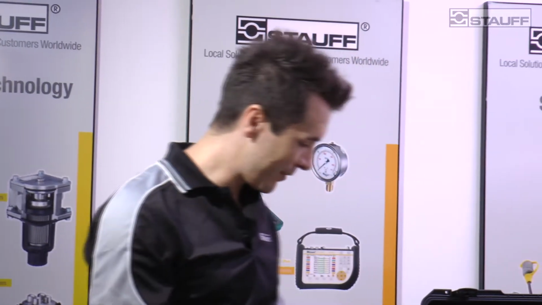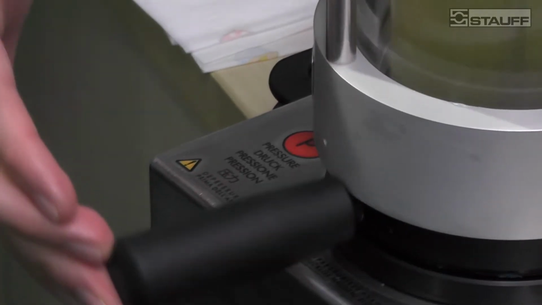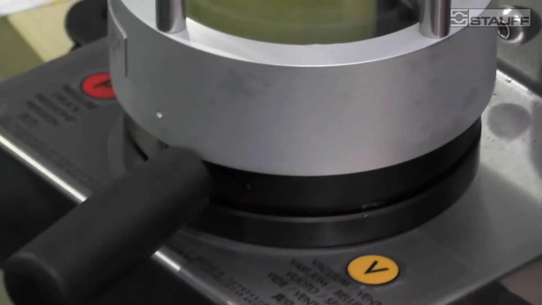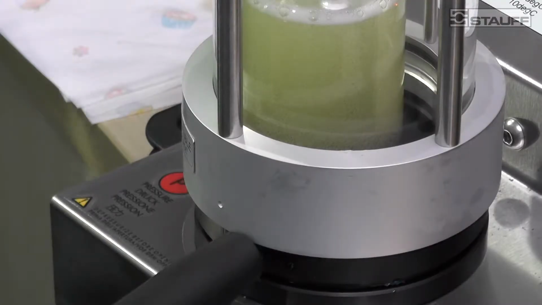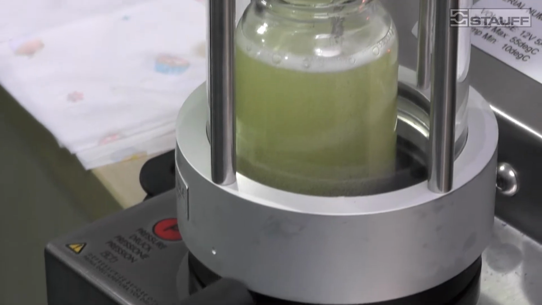If you have too much foam, maybe you have to vent the chamber once, make sure the foam escapes, then start again. This process can usually take 30 seconds, minute or two, depending on how thick the oil is, or depending on viscosity of the oil. High viscosity oils will take longer, low viscosity oils will take shorter time to remove all the air.